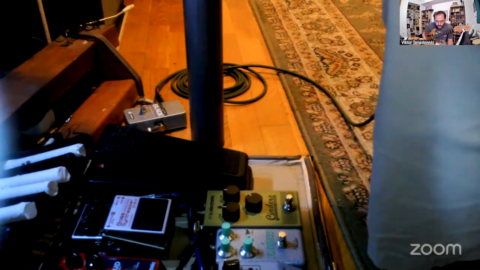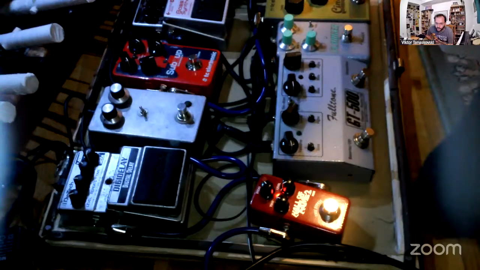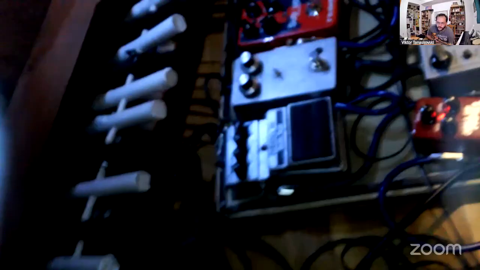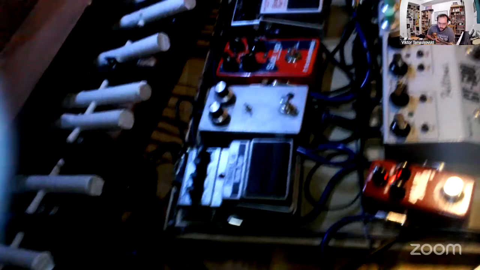Okay, so here we go. For today, I'm going to share my second camera with you, which is looking at my pedal board over here. Let me just readjust the angle, because it's just hanging on a drawer handle here. I'm going to try and find a better way to position that one, okay? And then we'll start with them one by one.